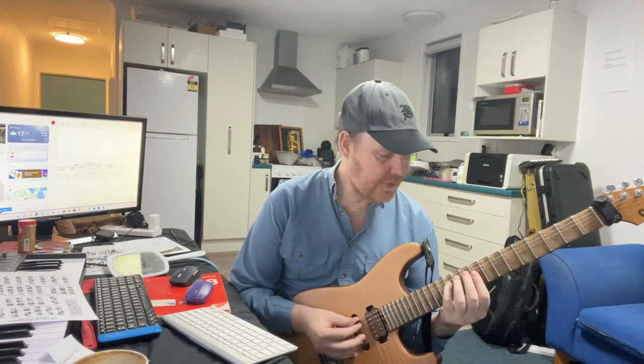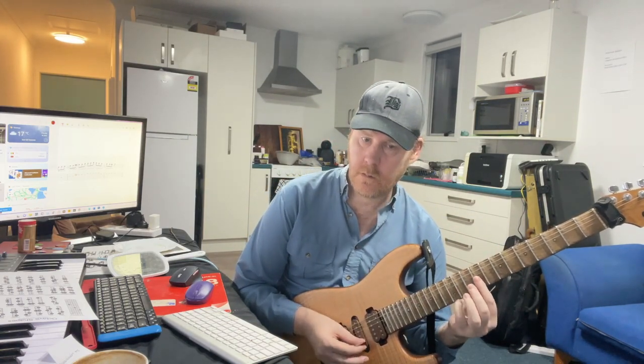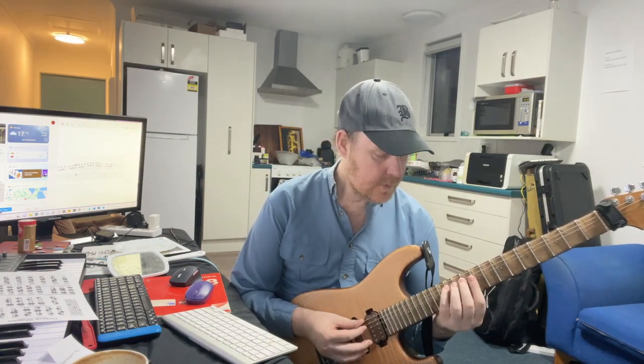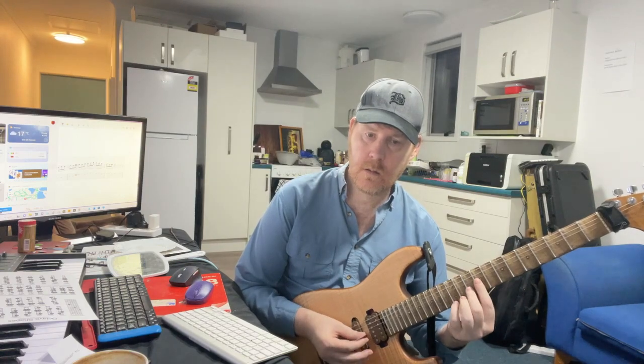So I'm going to look at 2 techniques, and I'm going to put them together to create an etude. The first thing I'm going to do is choose this arpeggio. You might have seen it. This is an A major triad, and I'm sweeping it, right?